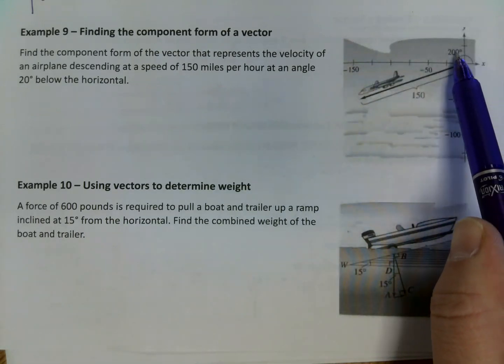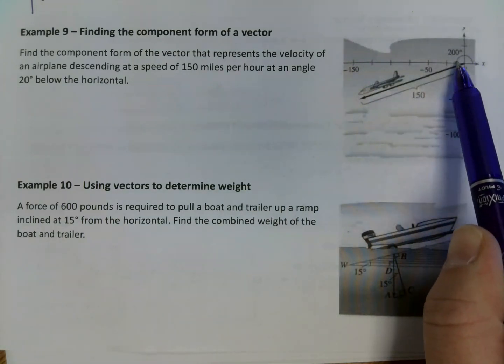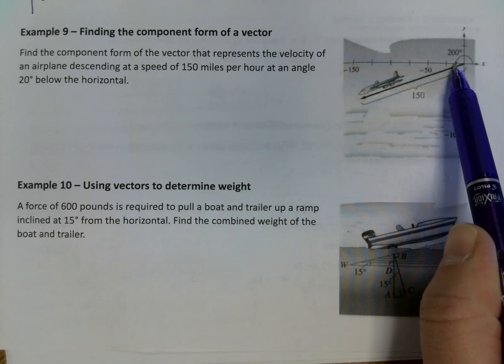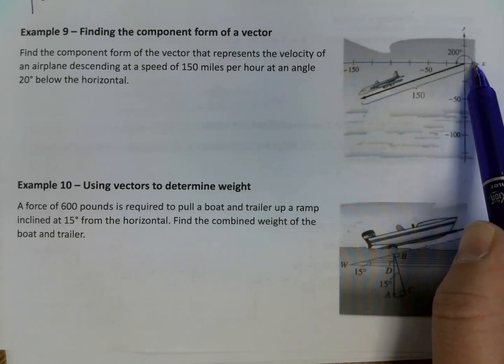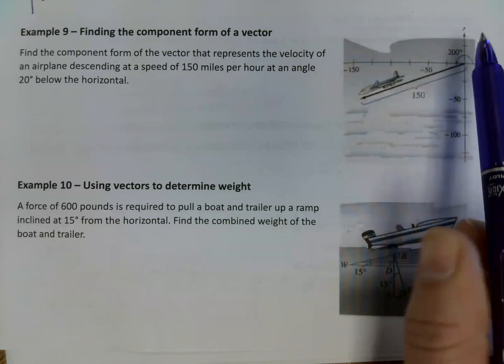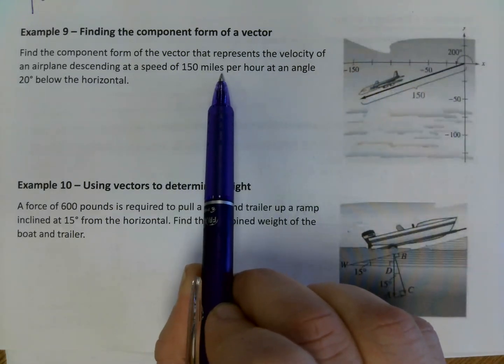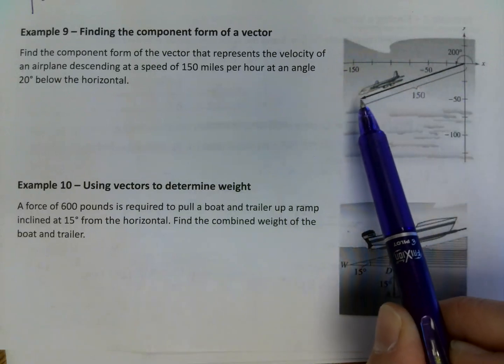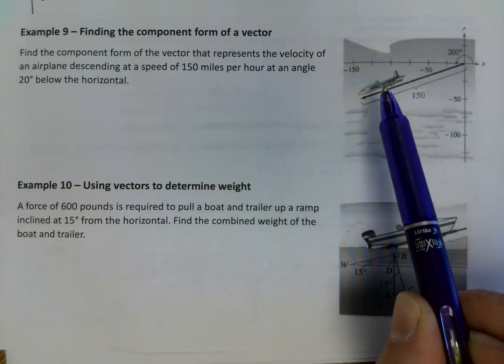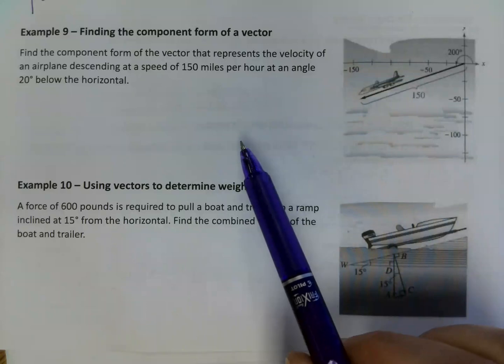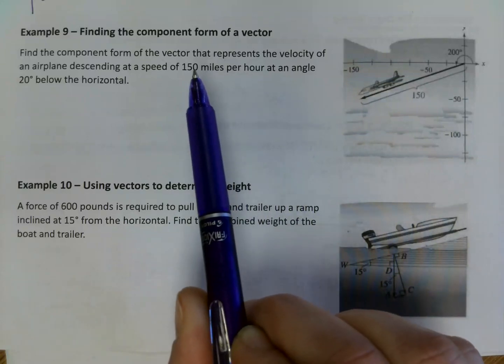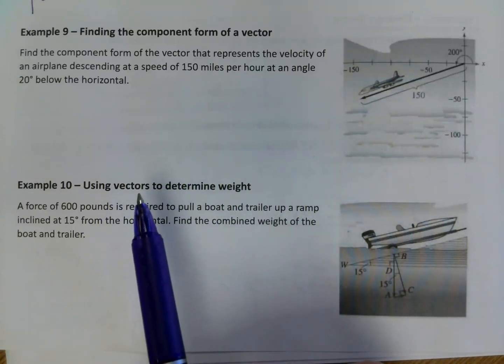Notice that meaning that this whole angle is 200. So 20 plus the 180 that we have right here. And it's saying that we have a speed or a magnitude of 150 miles per hour. Now, when we're talking about this, we're using this magnitude as just per hour. So obviously this plane is going to keep on keeping on. That's asking for what the vector component would just be within 1 hour.